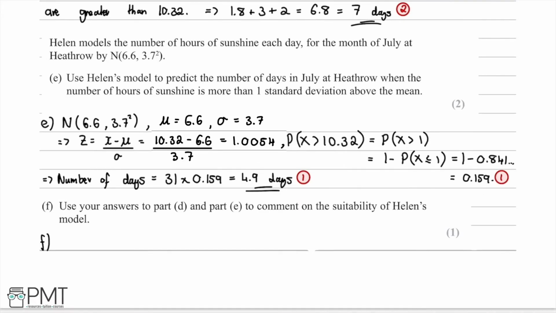In part F of the question, we're asked to use our answers to part D and part E to comment on the suitability of Helen's model. Part D gives us a mean of 6.8 days. So writing that down, part D, we have that mu is equal to 6.8 days, and part E, we have that mu is equal to 4.9 days. Therefore 6.8 is not equal to 4.9, which implies that the model is not suitable.